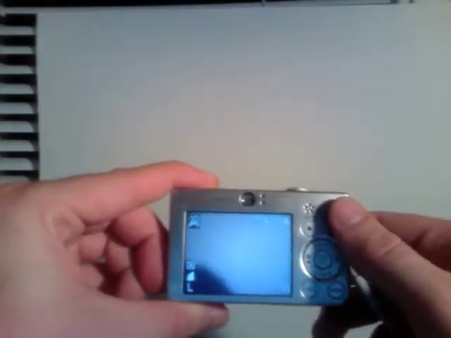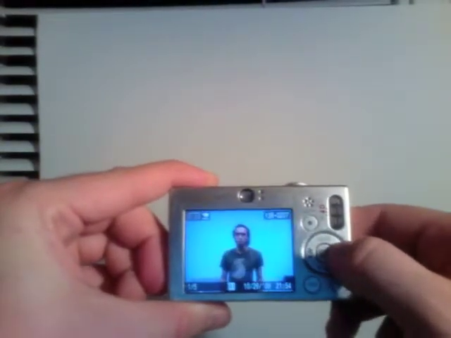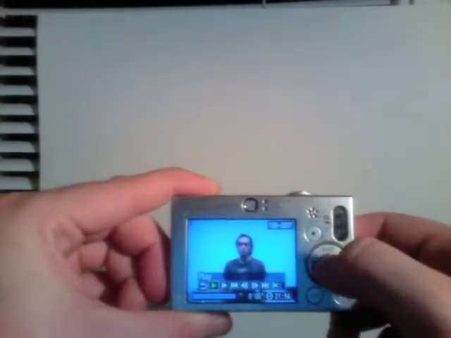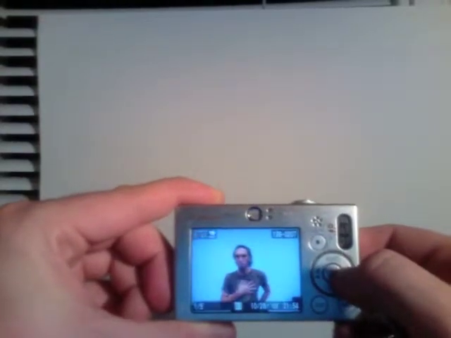In the third flow, users were asked to go to play mode and to play a video previously recorded on the camera. And then after playing it, to exit back out to the preview mode.